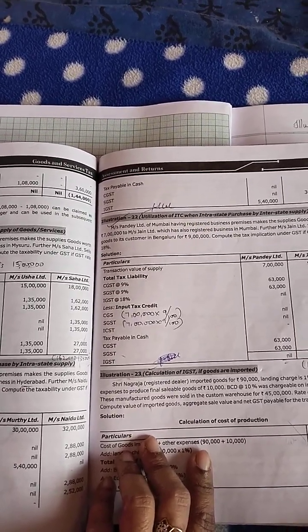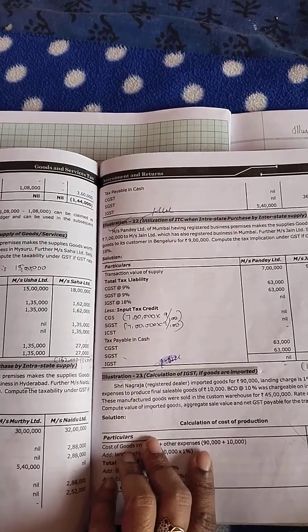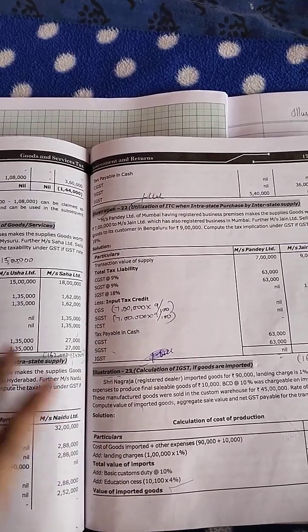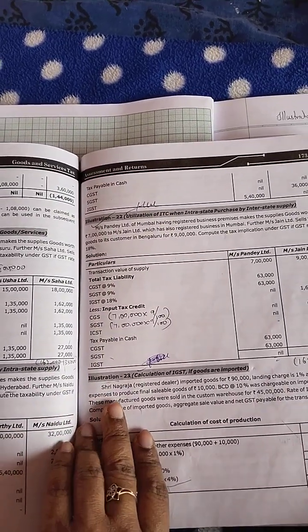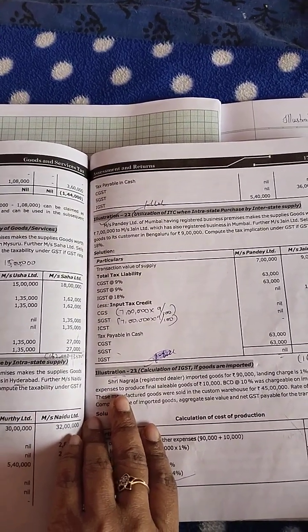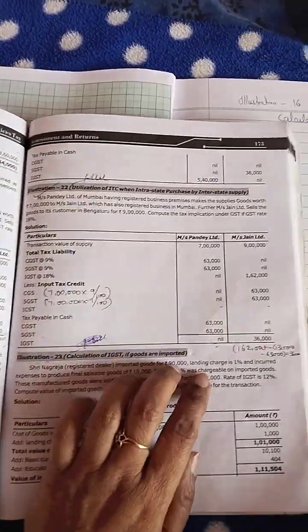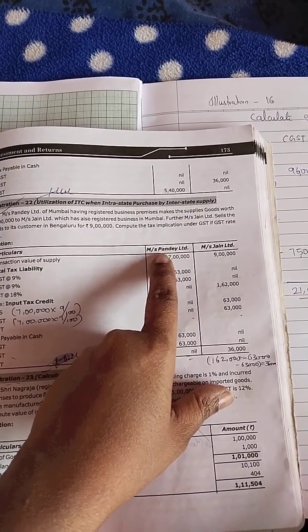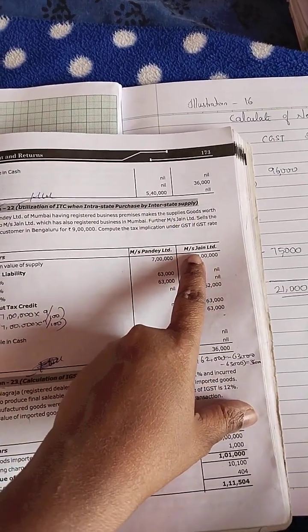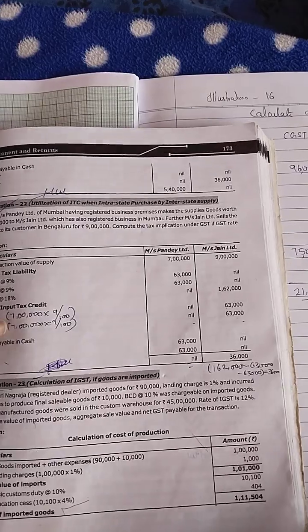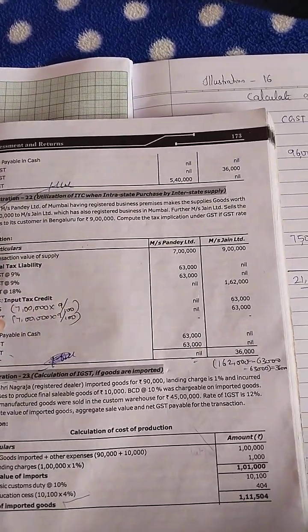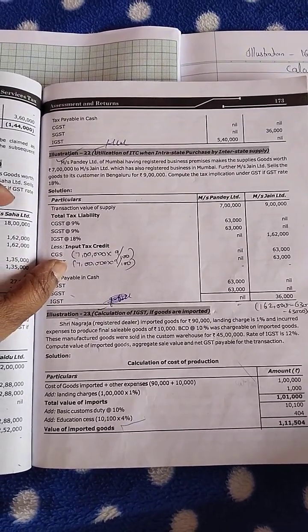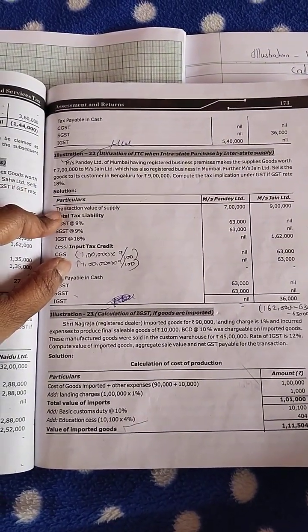You can see that there is also IGST involvement here, where it has crossed the boundaries of the state and they have made the sales. Again, it is for two different companies which are involved here. So you have the particulars column and then the two companies column: Messrs. Pandey Limited and Messrs. Jain Limited. Firstly, let us arrive at the transaction value of both these companies. The transaction value is 7 lakh and 9 lakh, as mentioned in the problem.